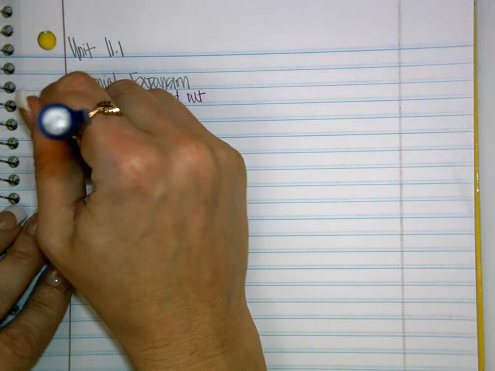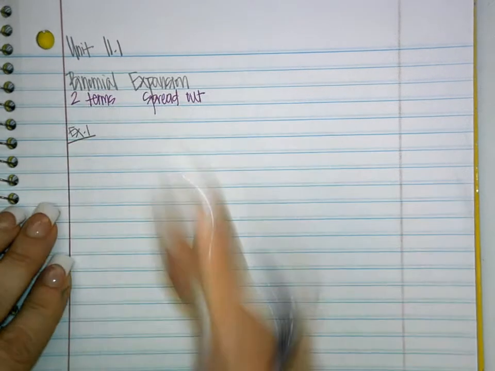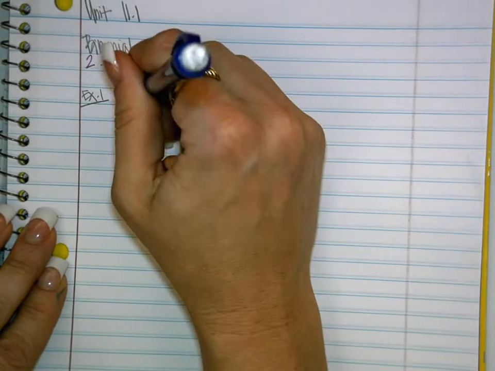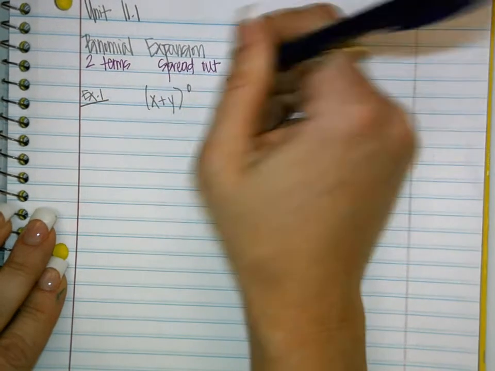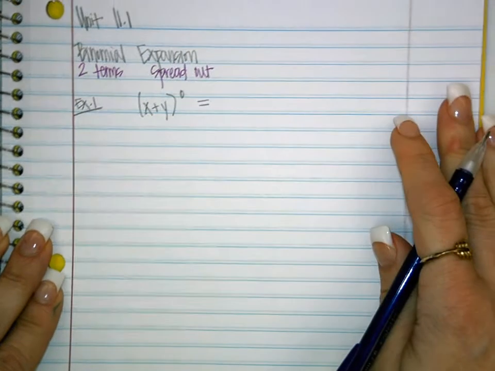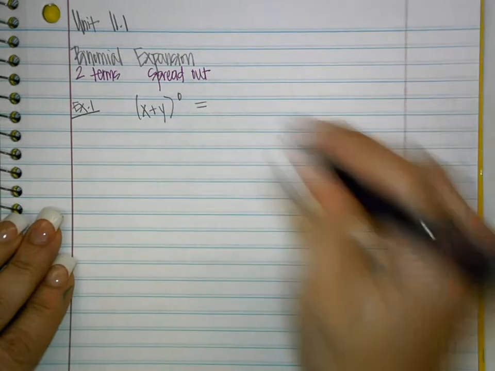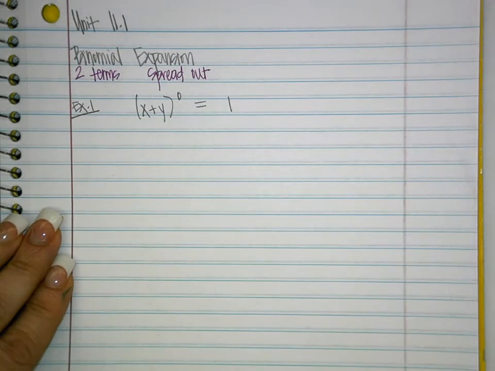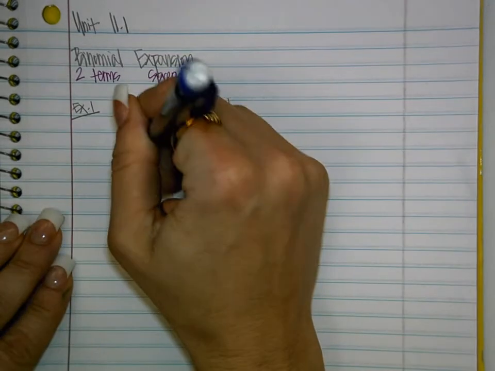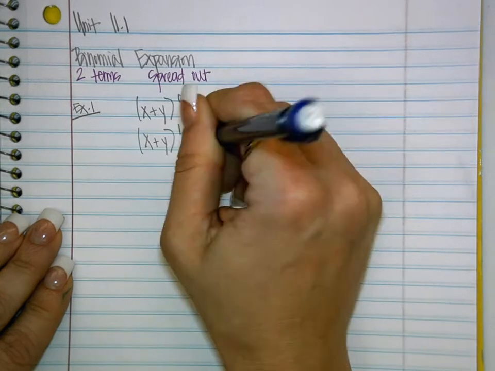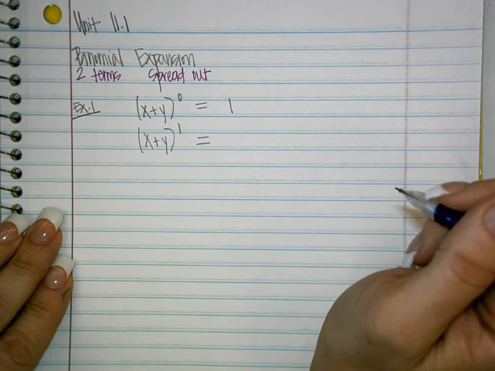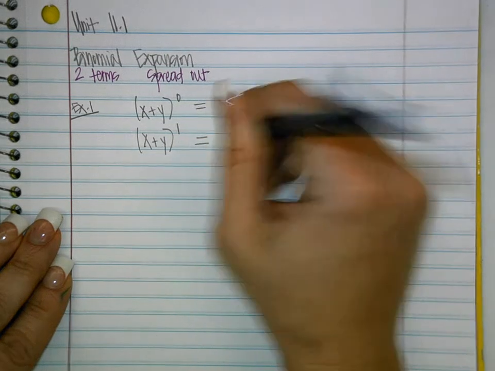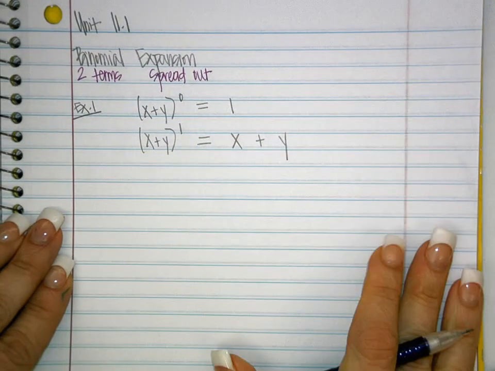So, for example number 1, I would like you to expand, what is x plus y to the 0 power? What is anything to the 0 power? 1. Okay, what if I asked you to do x plus y to the first power? How would you expand x plus y to the first power? X plus y. Just x plus y.